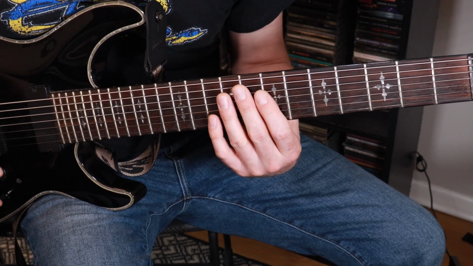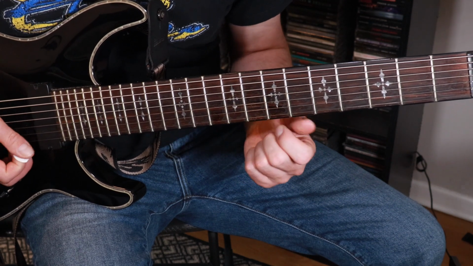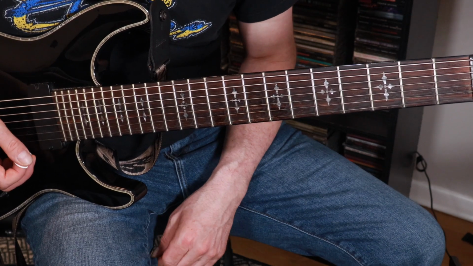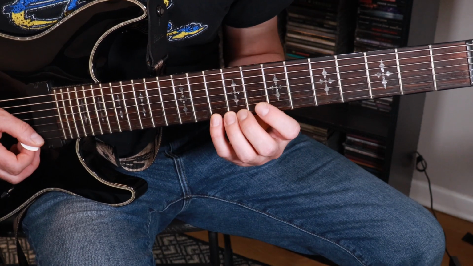All D major chord tones. But for this example, we're going to stay within just those two strings for a second. Here's a phrase that you might want to consider. So we'll start on the D. We'll start on the root note.